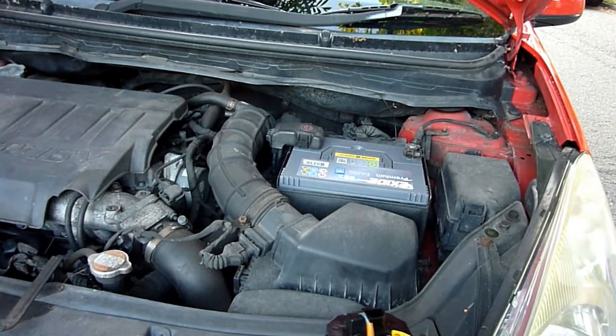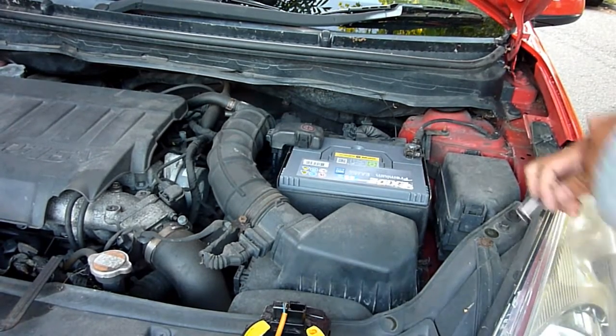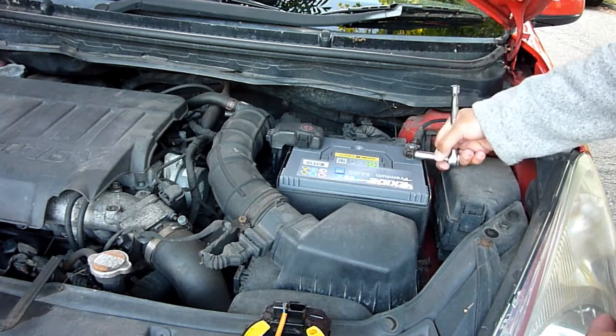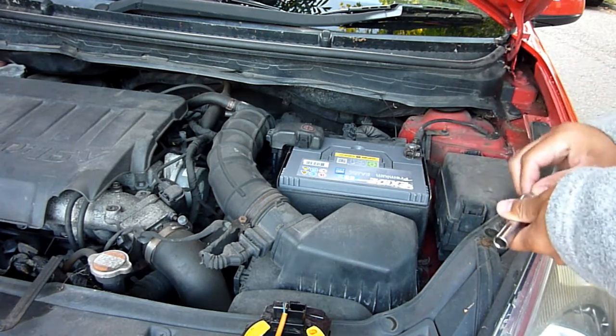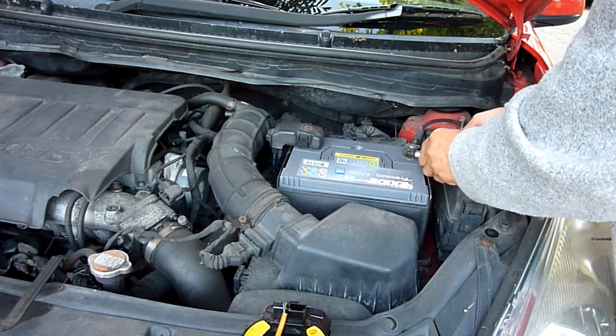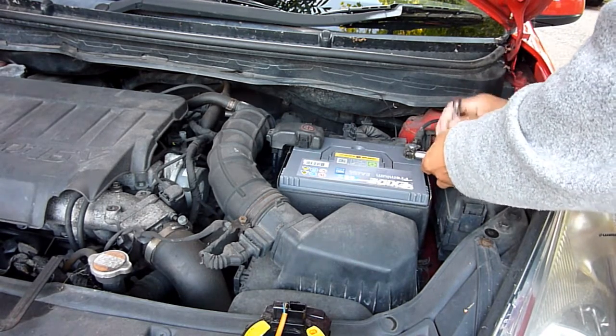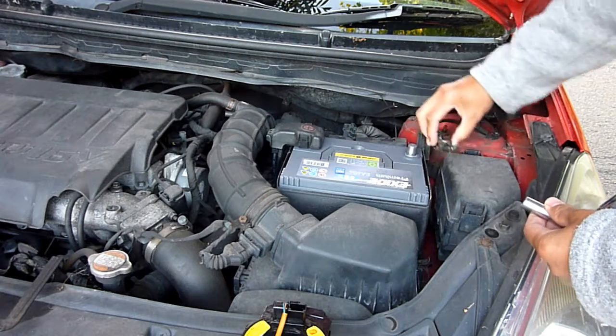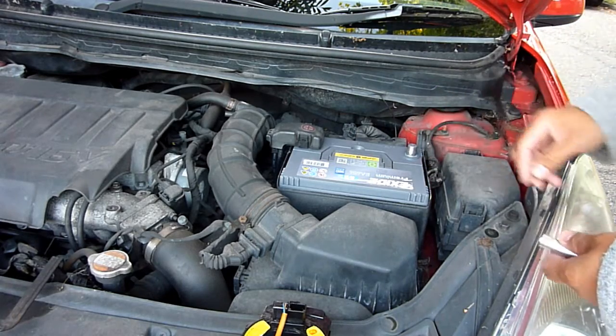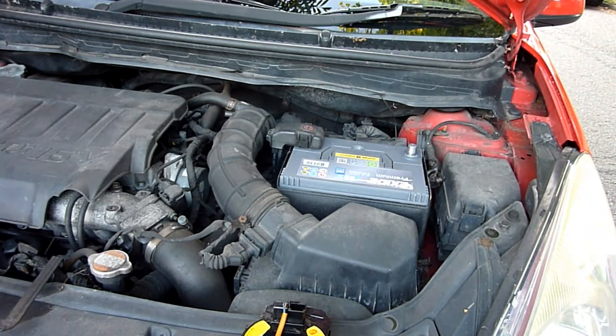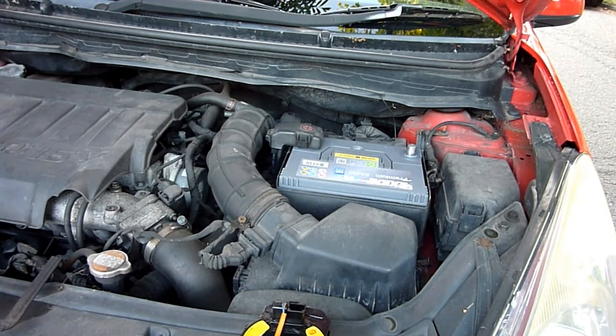First, let's take the negative terminal battery off. It's a 10mm bolt on the Hyundai i20. You need to leave it off for quite a while to discharge properly. When you discharge, sometimes you press the brake, that will discharge it.